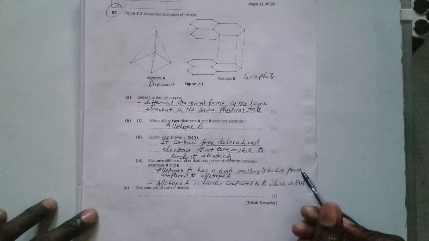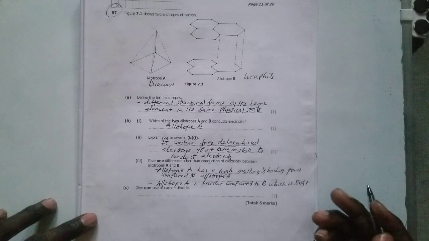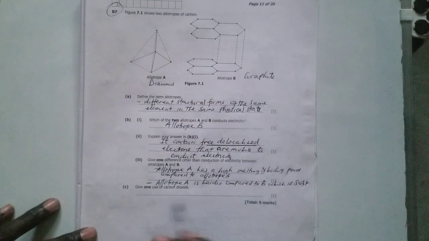There are so many properties that you could have talked about. In terms of allotrope A, usually this one is transparent, that one is opaque. So that's what you can talk about.